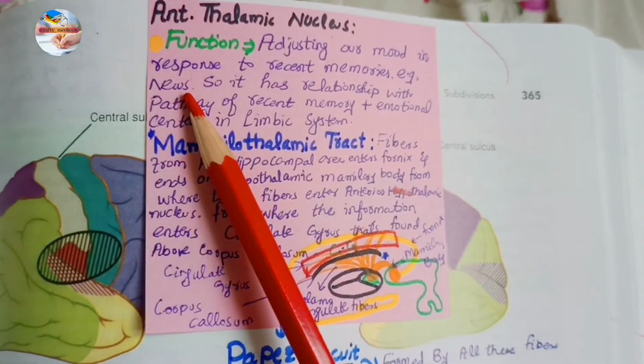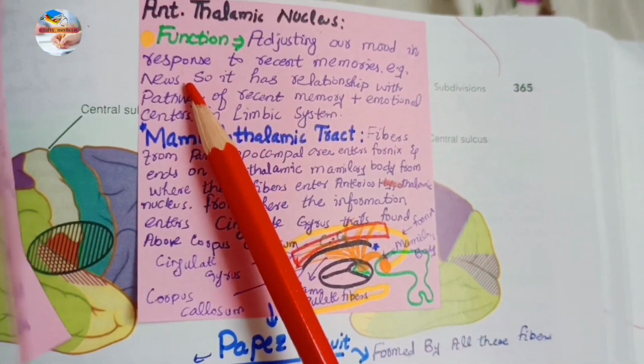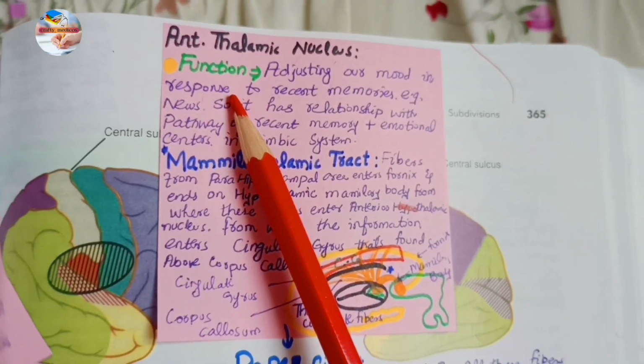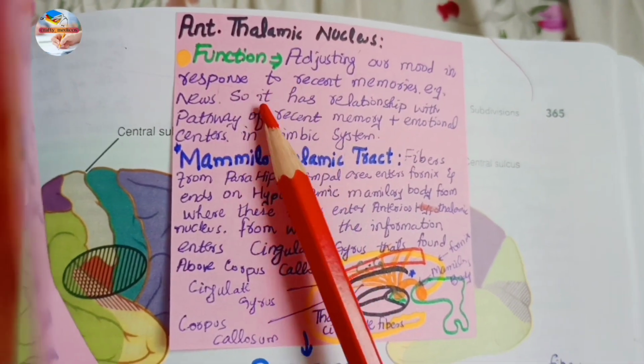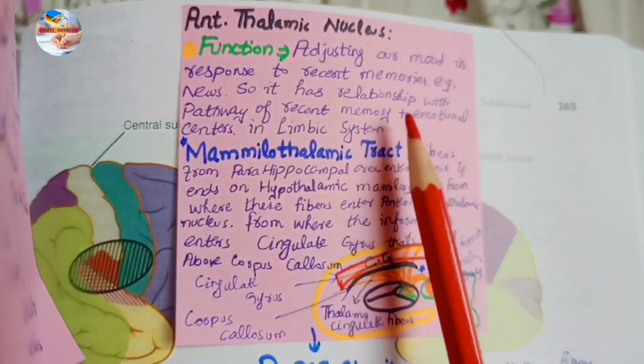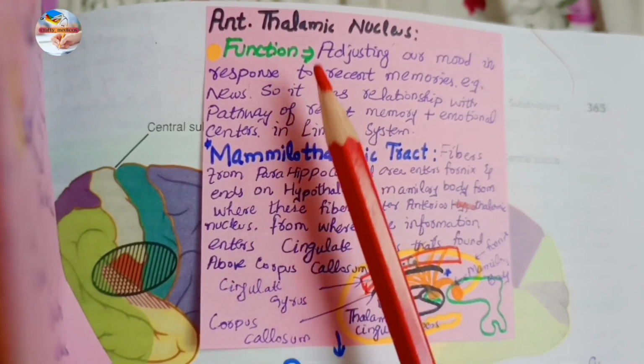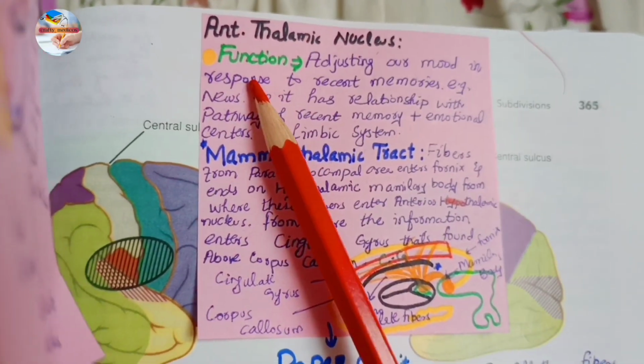For example, if we receive a kind of news that can be bad or good, then the anterior thalamic nucleus will be responsible for integrating that type of news. For example, it has the relationship with pathways of the recent memory and emotional center. Now let's see which tract is basically sending the fibers to the anterior thalamic nucleus.